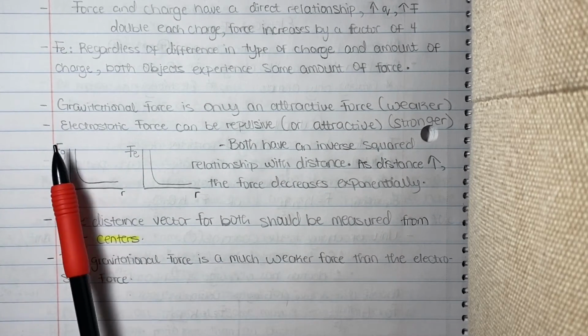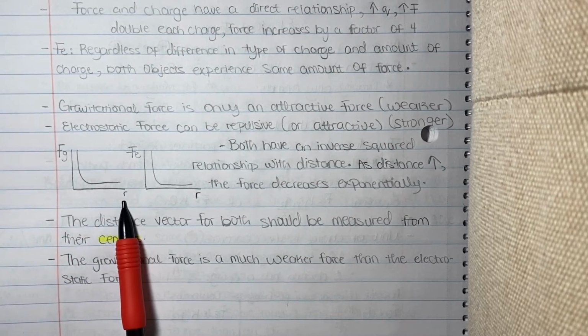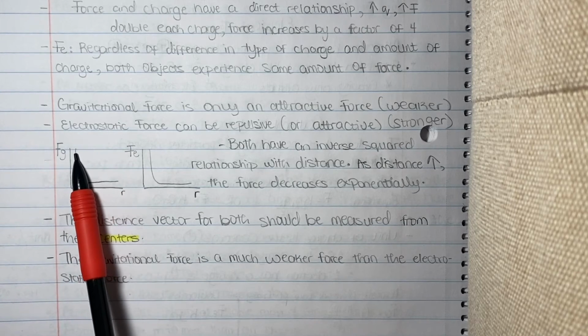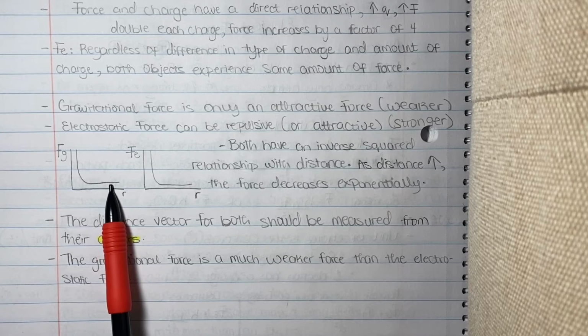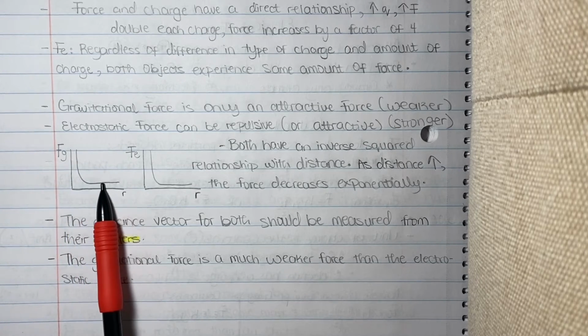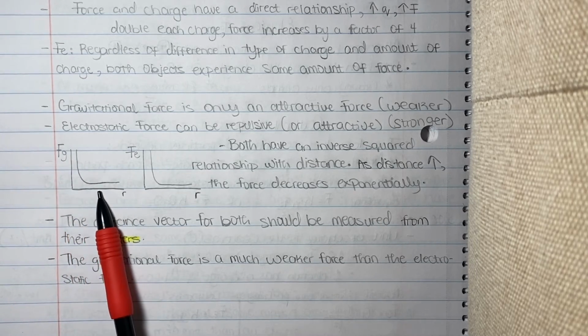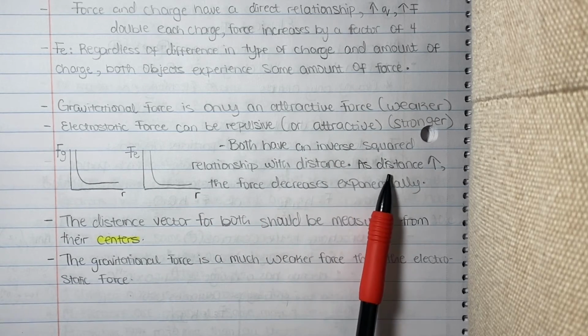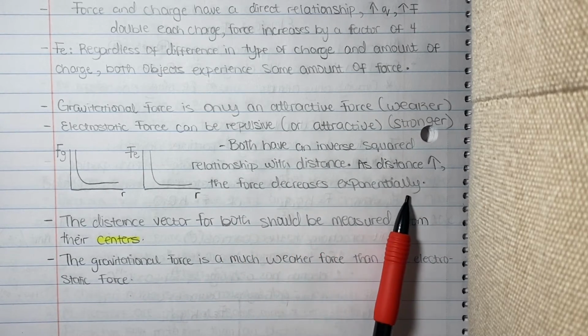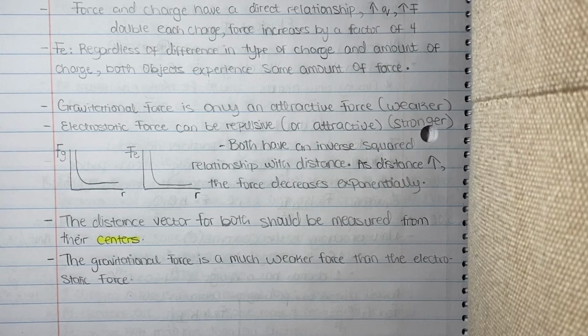Here's my little diagram for gravitational force, and the R represents distance. You can see that as your gravitational force goes down, your distance is going up. That's showing you the inverse relationship between both of them. Both of them have an inverse squared relationship with distance. As distance goes up, the force decreases exponentially. So that's something they both share in common.